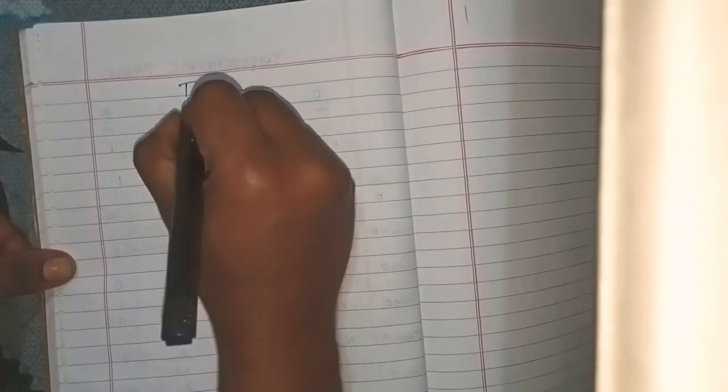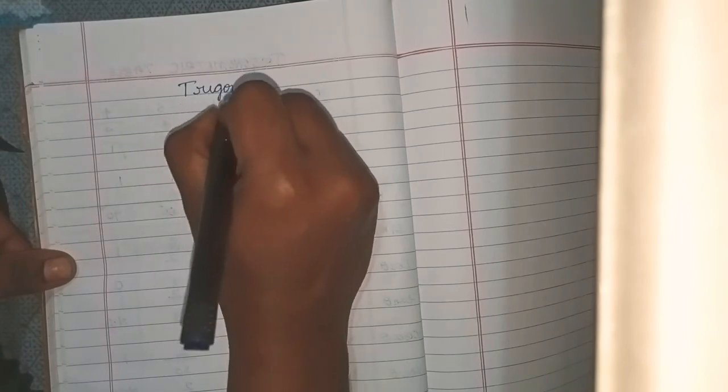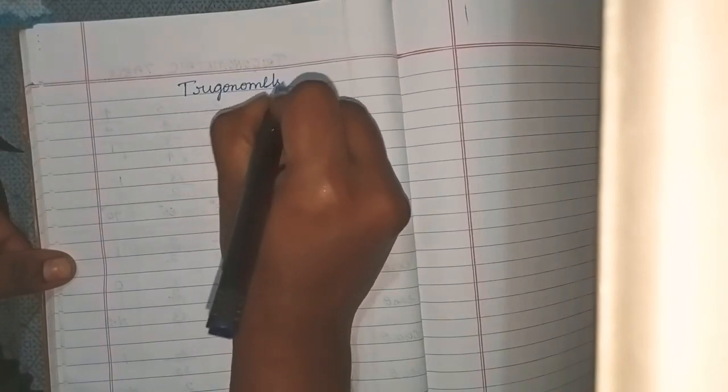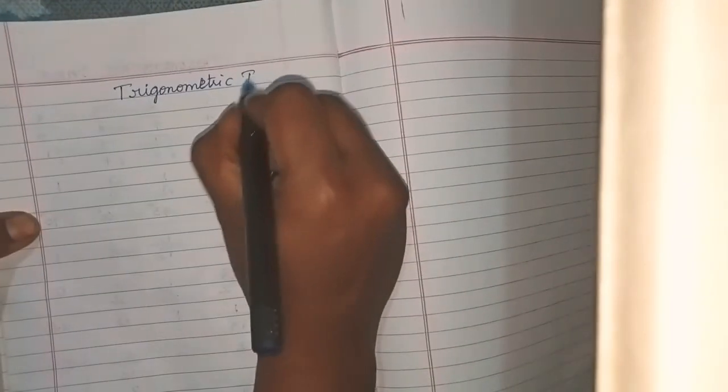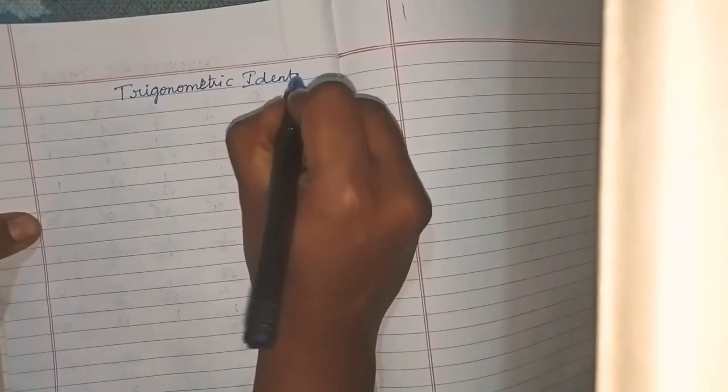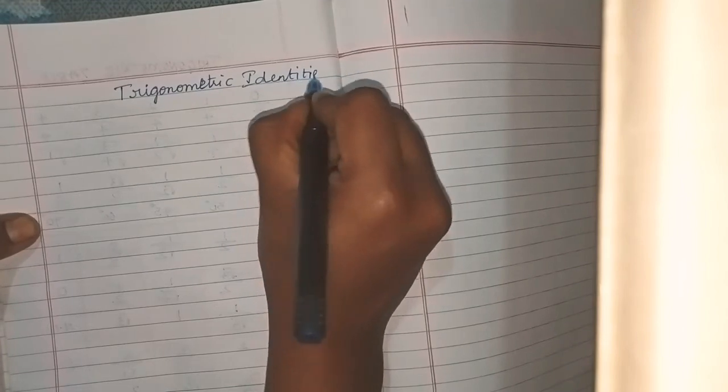Okay, now let's learn some trigonometric identities. So basically we have three main identities.